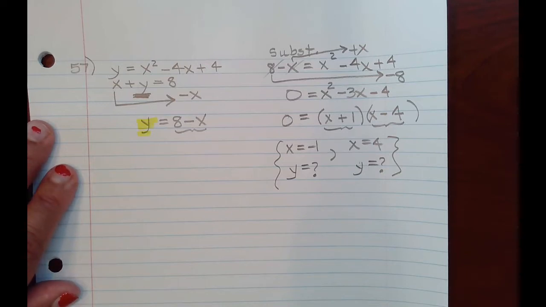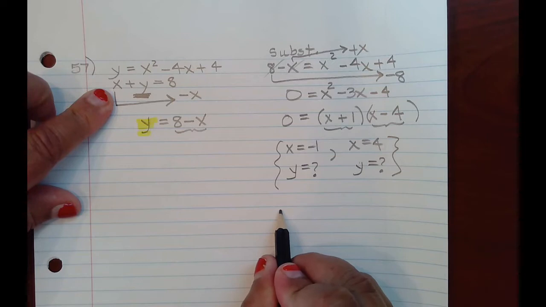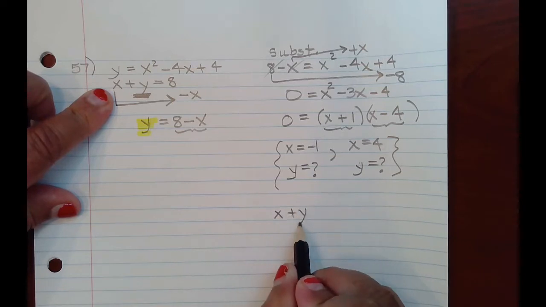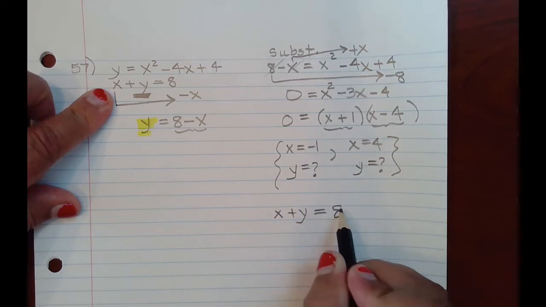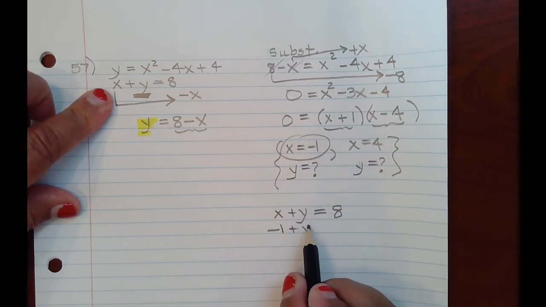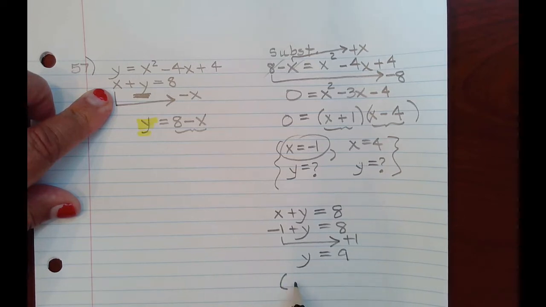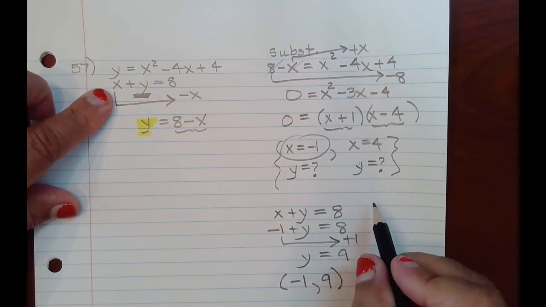Easier equation to substitute into at this point would be the bottom equation. So I'm going to continue there. I have x plus y equal to 8 as my second equation. One of my x values is -1, and the y partner that goes with that would be, bring this over here, it becomes +1. So y partner is 9, giving me a complete ordered pair of -1, +9.